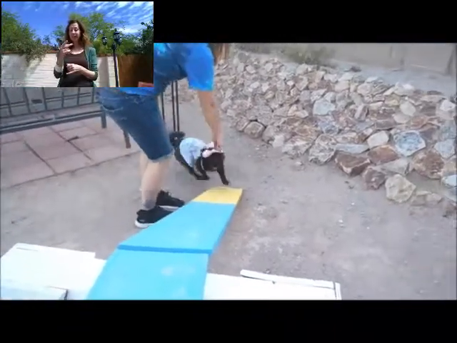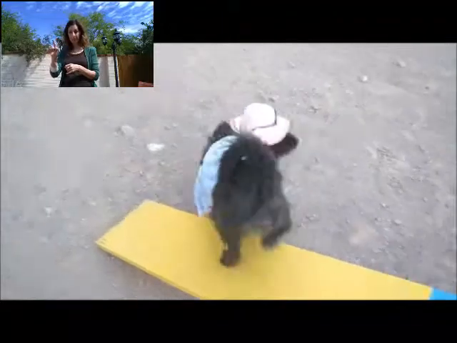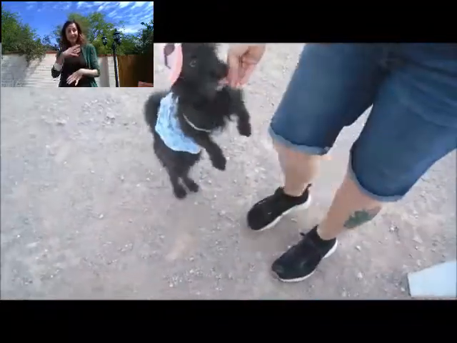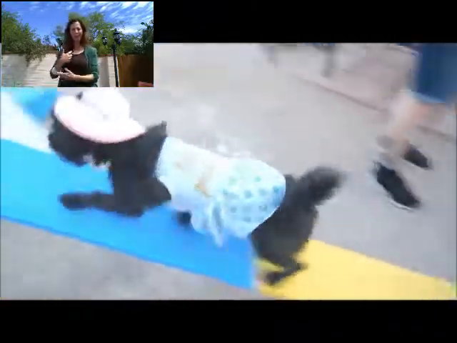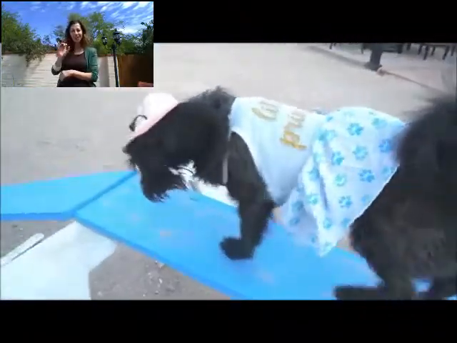Entering the runway is Jasper Casper Franklin Vera Cruz with his little Sunday dress and his little hat with sunglasses. Good job, Jasper. Look at Jasper go. Woo-hoo! Go, Jasper. Ooh. There he goes. You see the way you looked at me? Showing us his skills. Good job, Jasper.